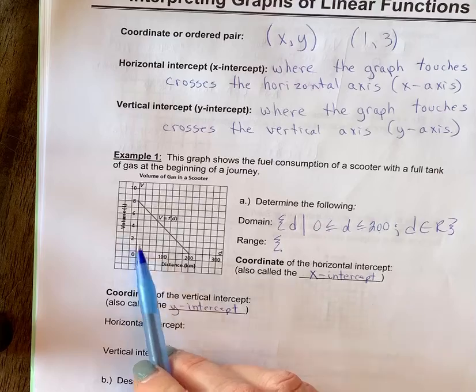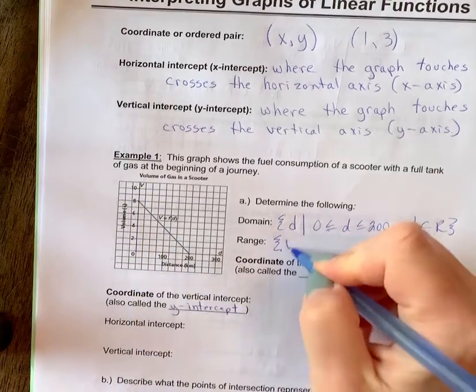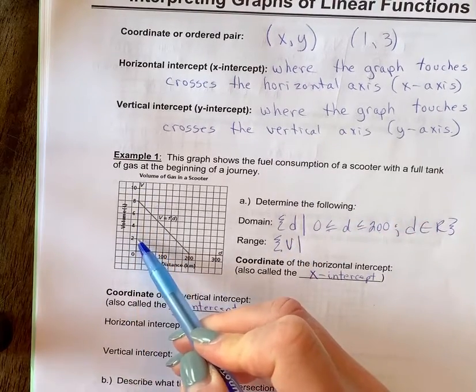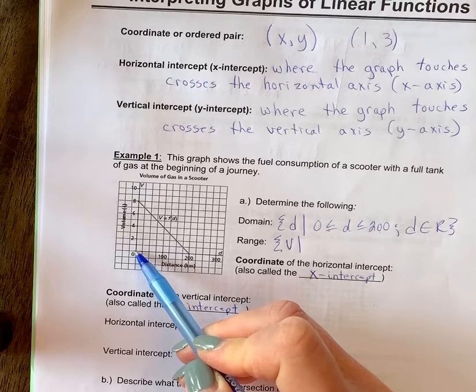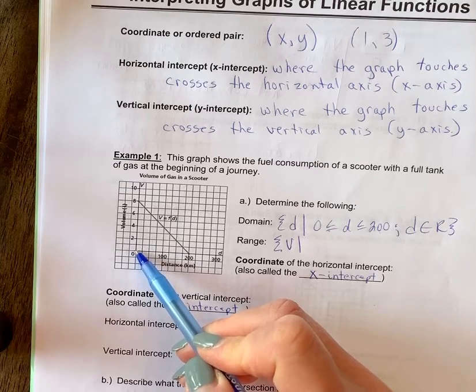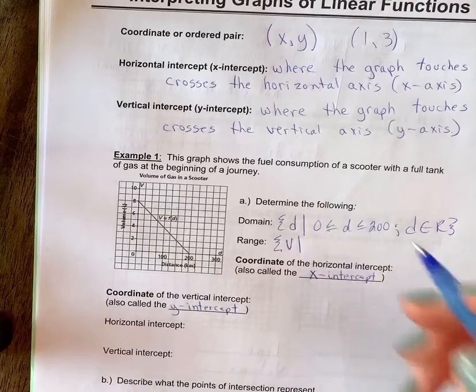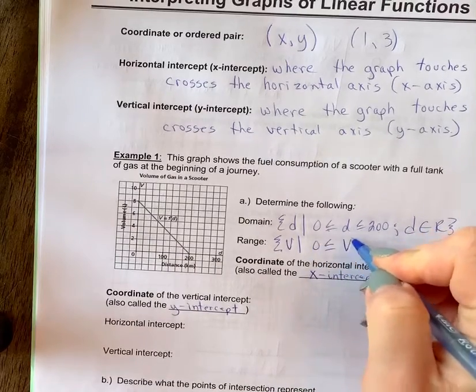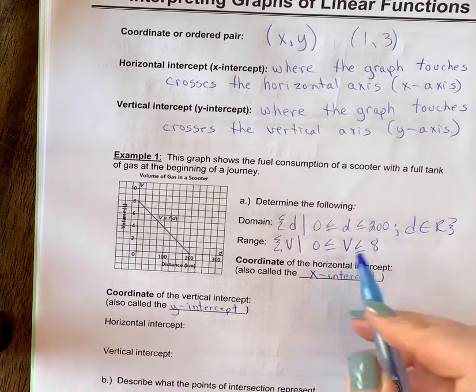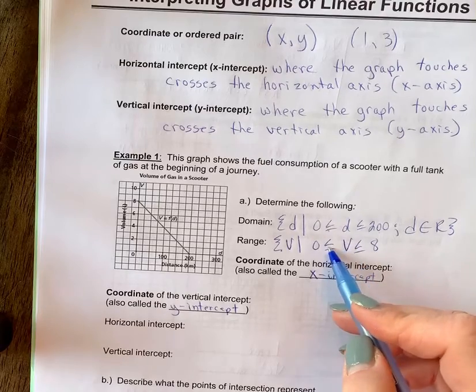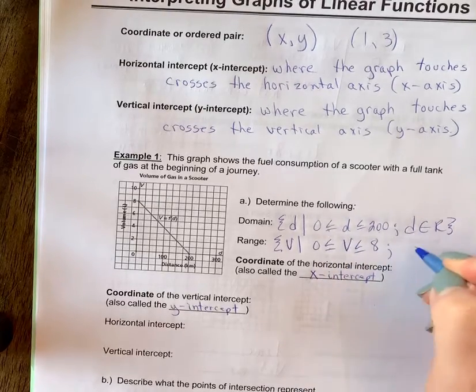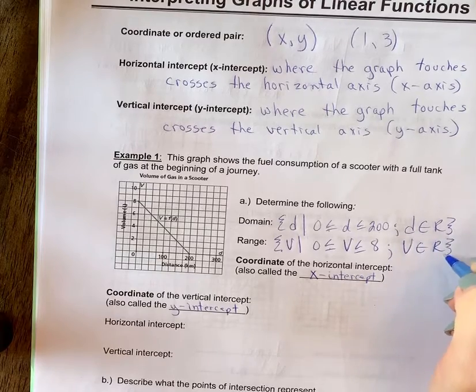Let's look at the range. For the range, the variable we're going to use is a capital V. We want to start with the smallest V value, so 0, and it goes up to 8, so between 0 and 8. Again, we're using those less than or equal to symbols, so V is greater than or equal to 0, but at the same time less than or equal to 8. And again, it's all of the real numbers between 0 and 8.